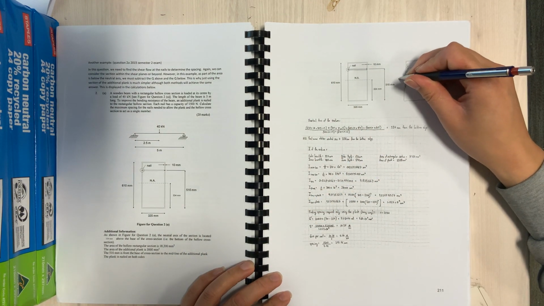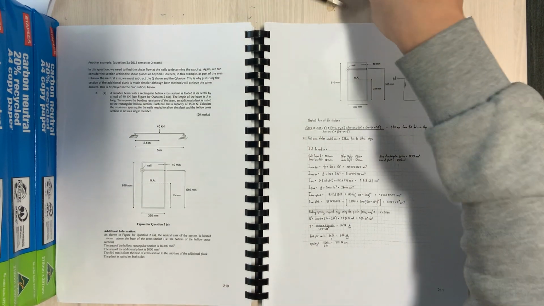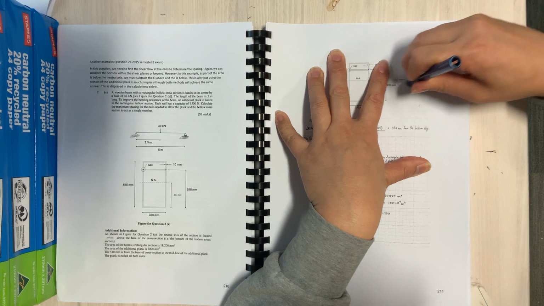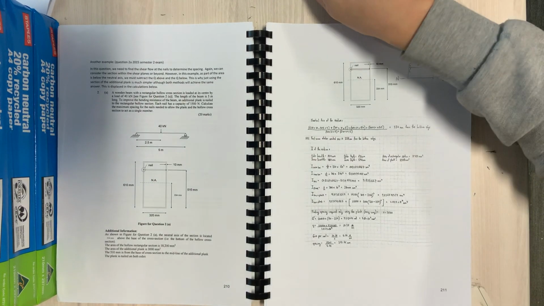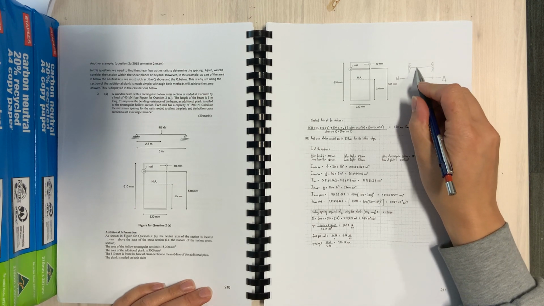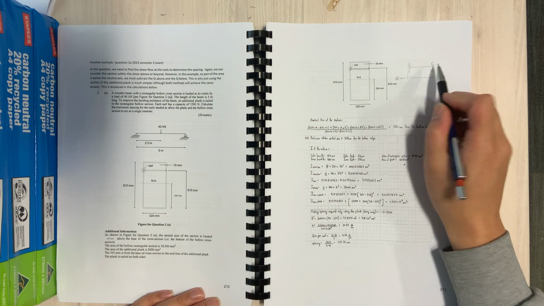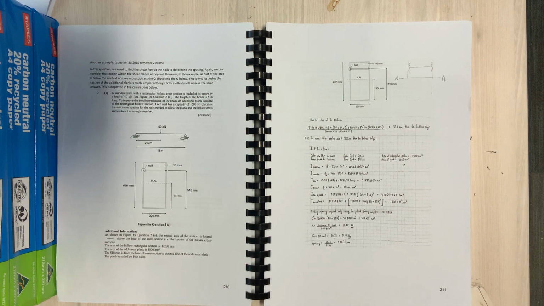Work out the neutral axis of the composite section. Get rid of the box, and just on this bit here, work out S dash for there, divide it by 2, and then we'll get the flow acting through each nail.